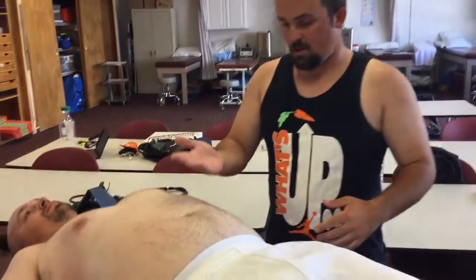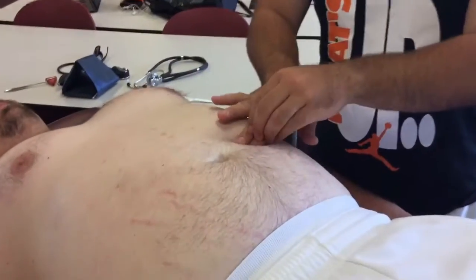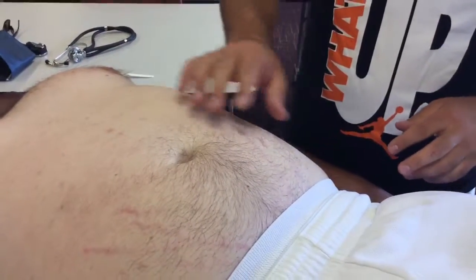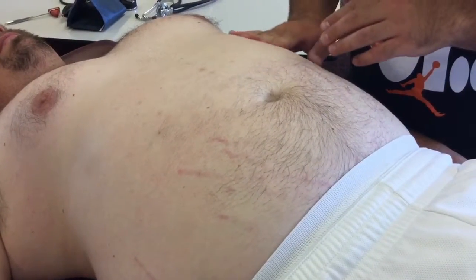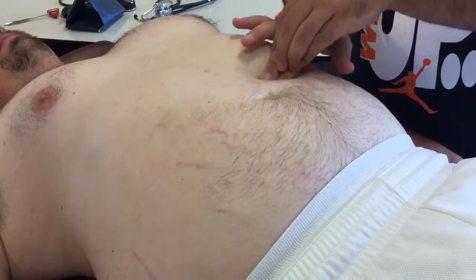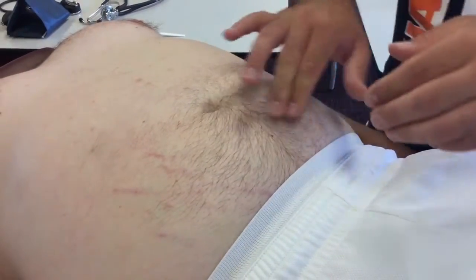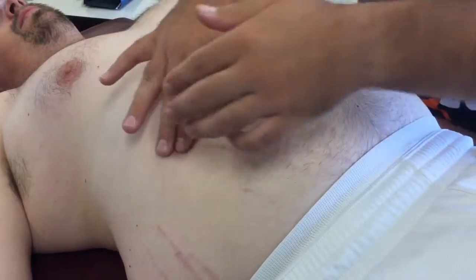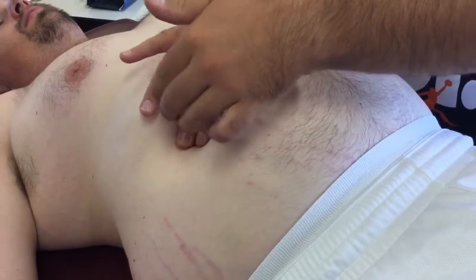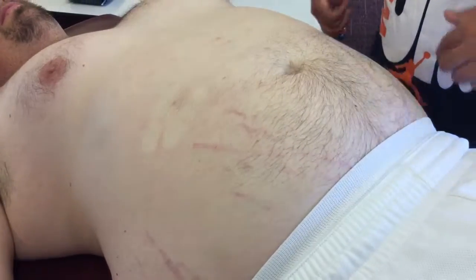So all you do for percussion is take your fingers and you just tap. And you're listening for certain organs. I know over here it's definitely going to be a little bit different, and it's different than bone. I don't know if you could hear that, but that was a little more of a harder sound. And then up here when we get into the organs is definitely a good sound.